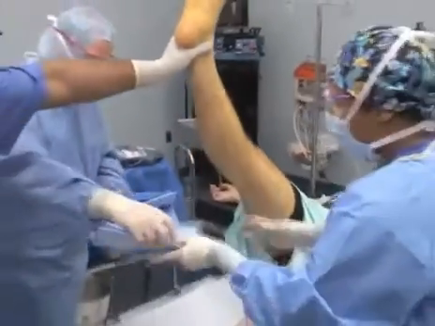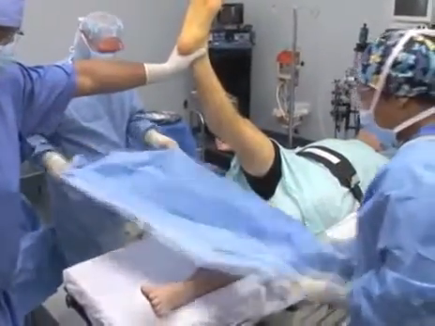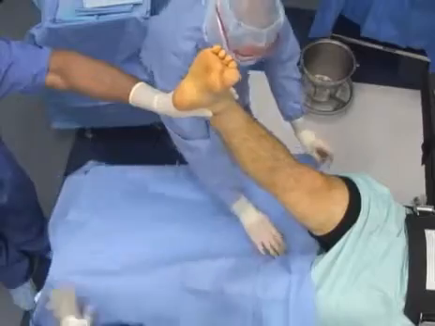Some other areas of the body that are commonly draped for surgery include the leg, arm, and hand. With the limb suspended, a sterile impervious sheet is placed directly underneath the limb.